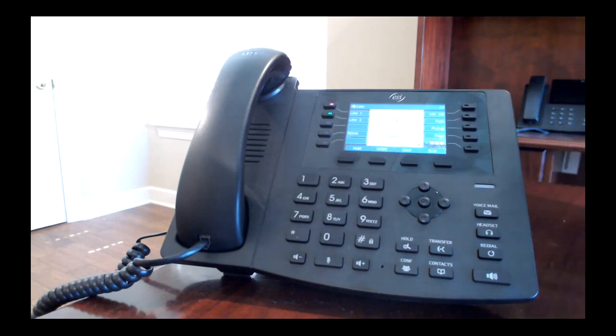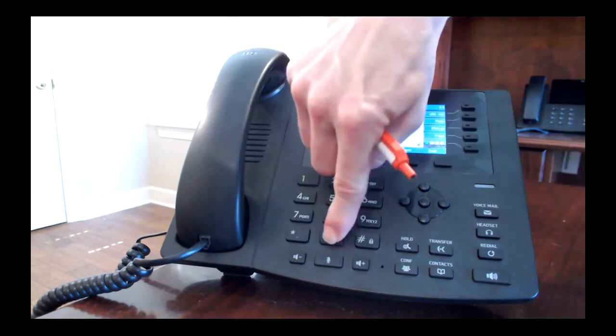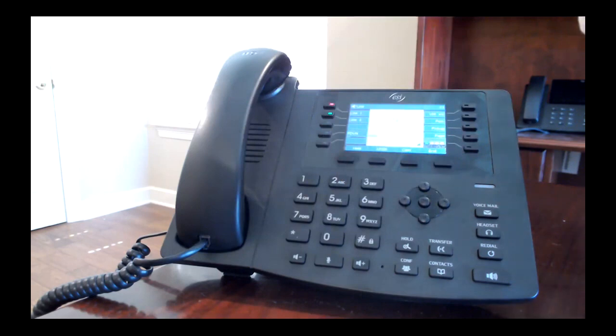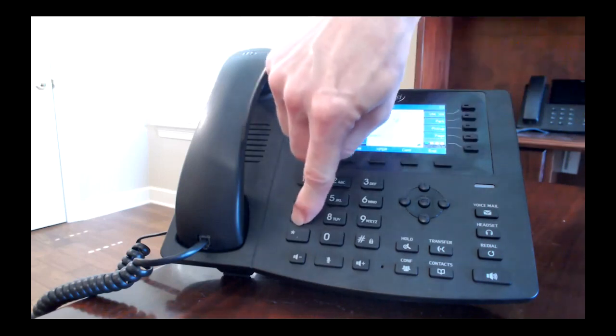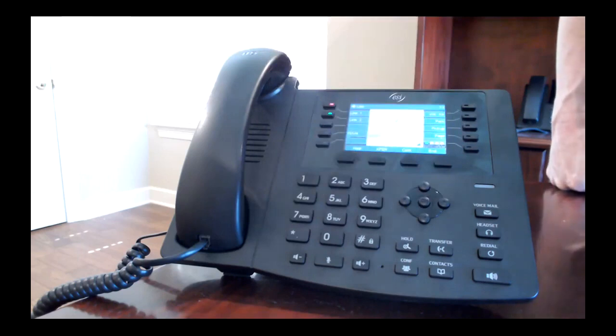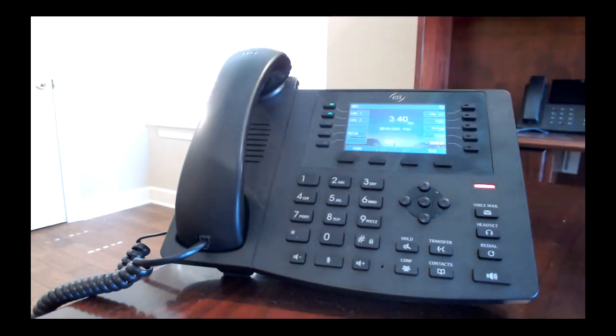You'll be prompted to enter your password and pound. You have 11. And then from here, you can press 1 to listen to your messages. 1 for new message. And then you can press 7 to delete. Press 3 for advanced options. There are other options for voicemail, including when you're listening to a message, you can press 8 to forward if you want to share it with someone else within your organization.